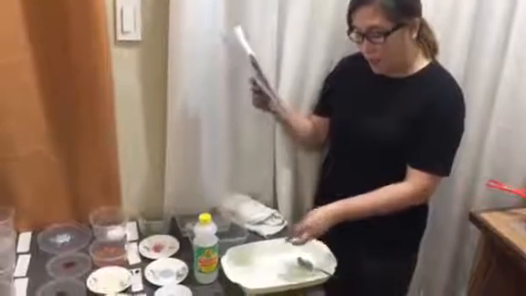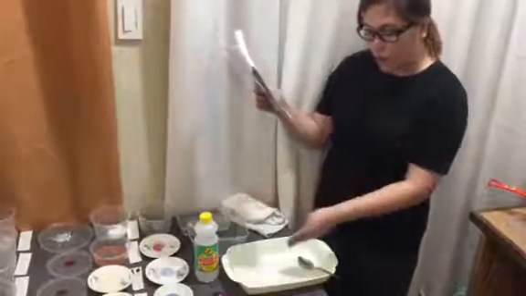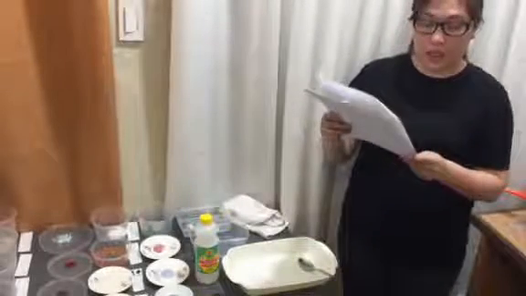For this activity, question number 1: what happened when the two ingredients were mixed? A, bubbling occurred. B, nothing happened. C, the mixtures turned black. D, the baking soda became a solid. As you can see, when I mix the vinegar and the baking soda, bubbling occurred. So the answer is letter A, bubbling occurred.